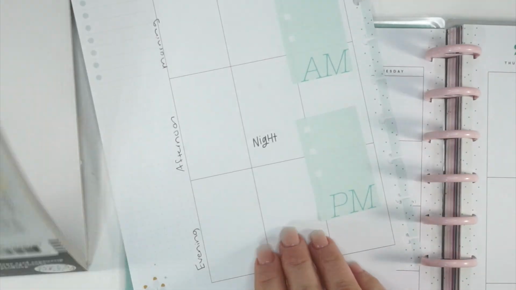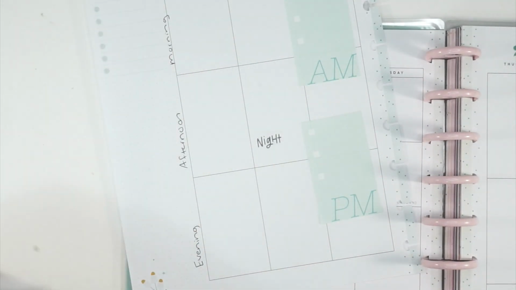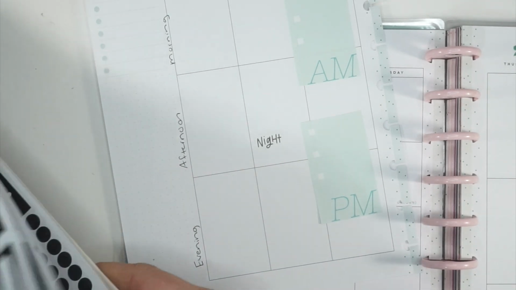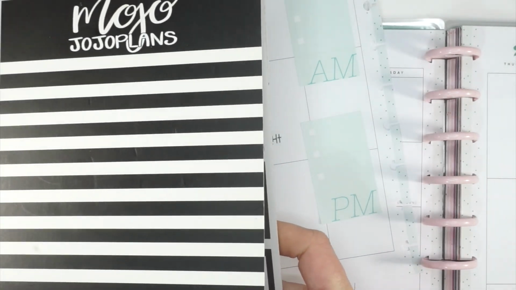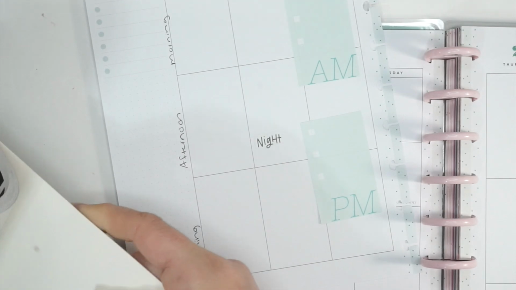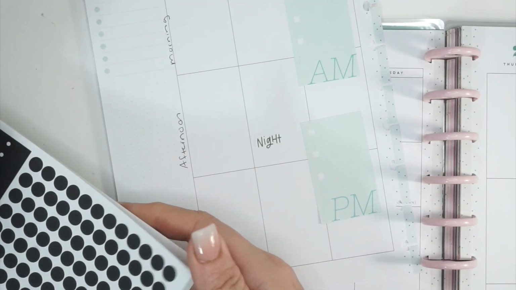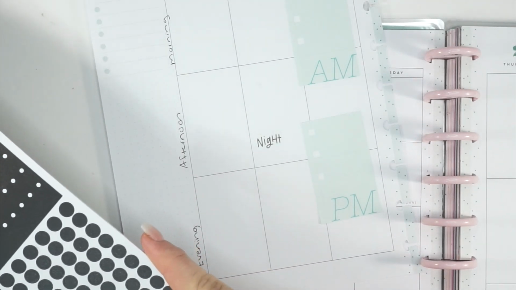You can also just use regular functional stickers in here too. So let's say we'll just do some kind of fake plans in here for a minute. Oh my gosh, this sticker book though, also to die for. Mojo Jojo, Black Boxes and More. Highly recommend if you are getting into paper planning.